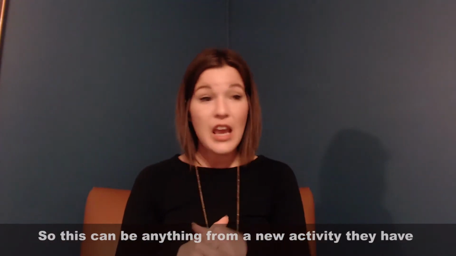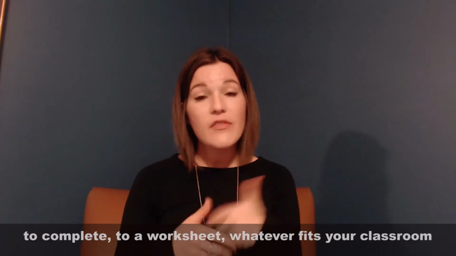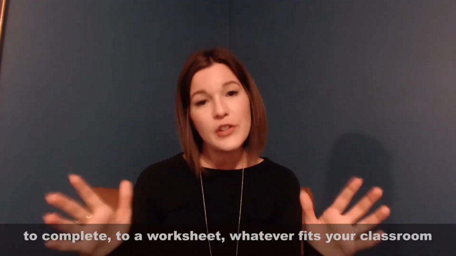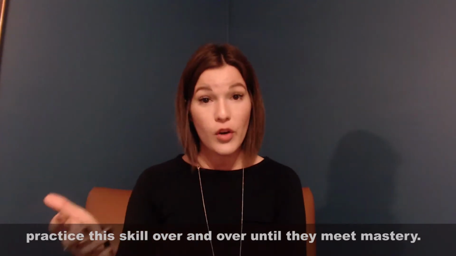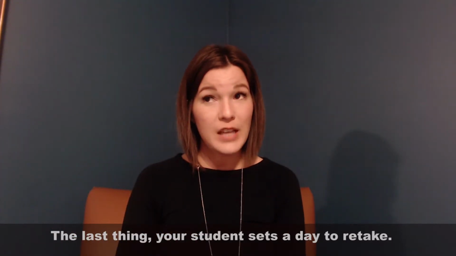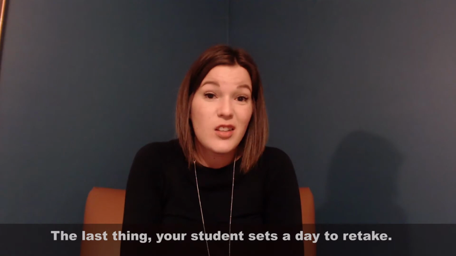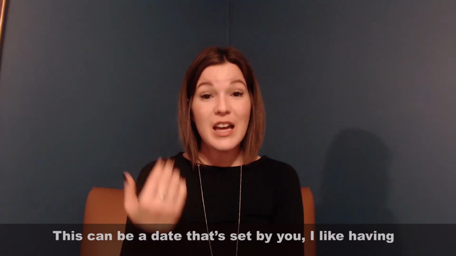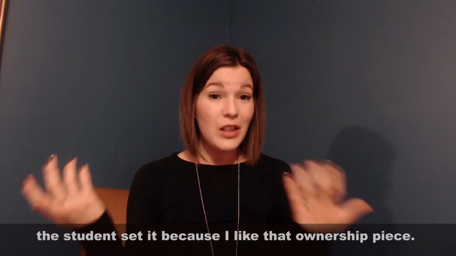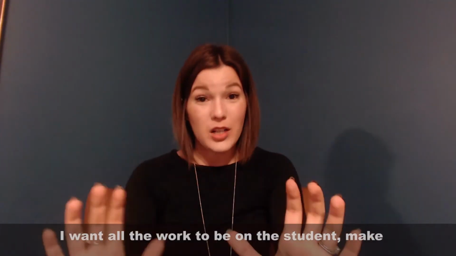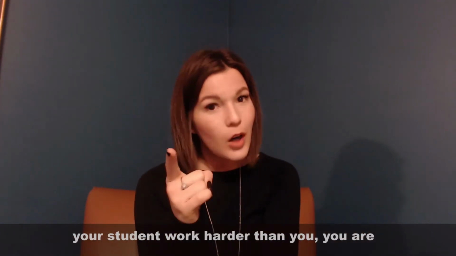This can be anything from a new activity they have to complete to a worksheet, whatever fits your classroom best, but it's something where your student can practice the skill over and over until they meet mastery. The last thing, your student sets a day to retake. This can be a date that's set by you. I like having the student set it because I like that ownership piece. I want all the work to be on the student. Make your student work harder than you.